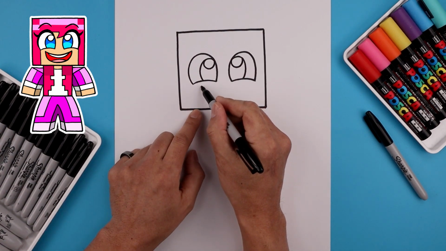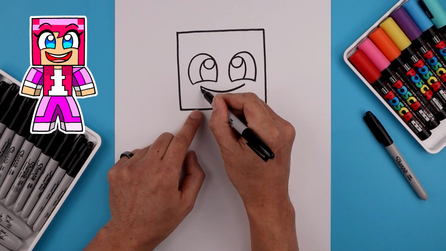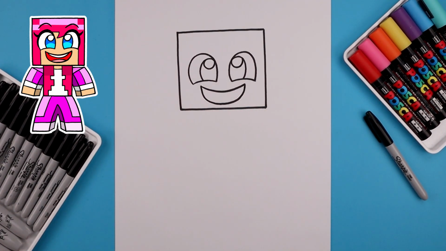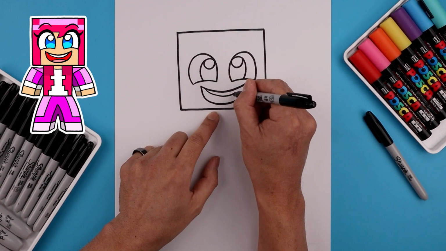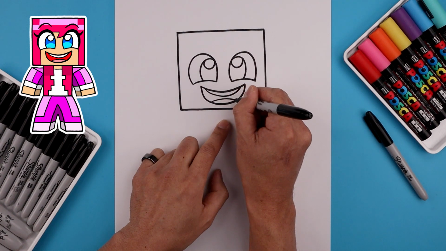Just underneath the eyes, we're going to add a curve for the mouth, going down and up. Go back to the left side. We're going to come down across the bottom of the mouth and then back up. Let's go back up to the top. We're going to draw another curve coming down and up for the teeth. And then across the bottom, add a curve going up and down across the tongue.